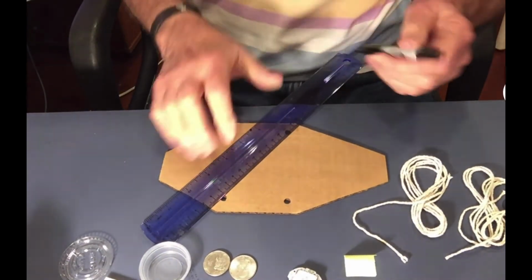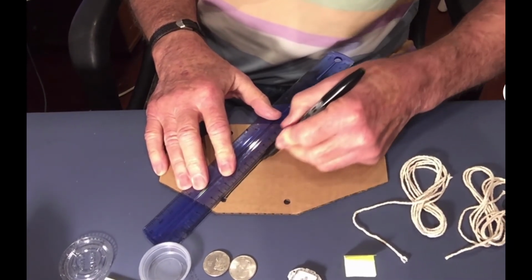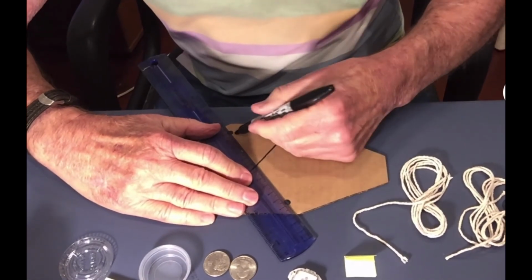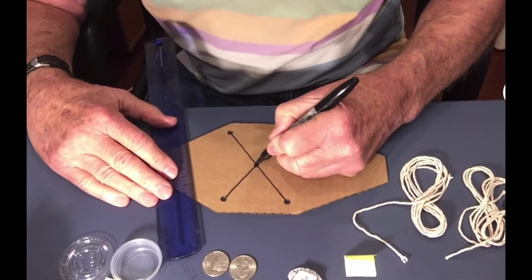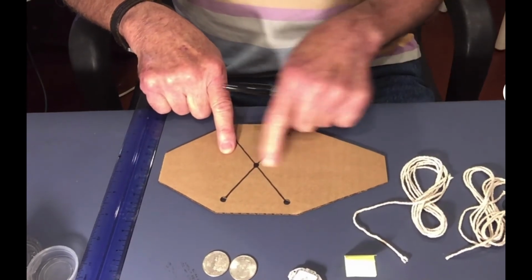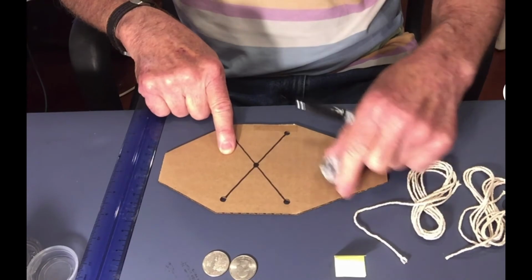So take a straight edge, your ruler, line it up on the center of the alternate pair of holes like that. Draw a straight line between them there, and a straight line between these two guys here, right through the center. The center where those two lines intersect then is the center of the axis, the radial axis along which we're going to put the accelerometer sitting here like this.